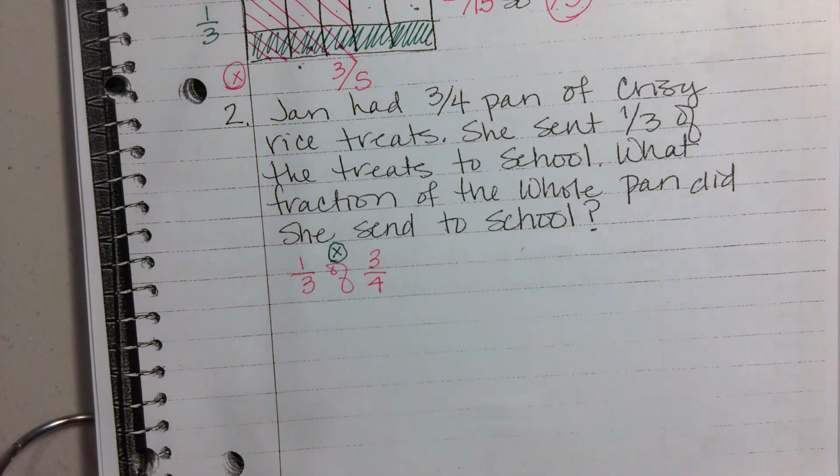All right, so just like 1/3 of 3 apples is equal to 1 apple, 1/3 of 3/5 is 1/5. We know that 1/3 of 3/4 is equal to 1/4. So we are taking 1/3 of 3 units again. The units are fourths this time, so the answer is going to be 1/4.